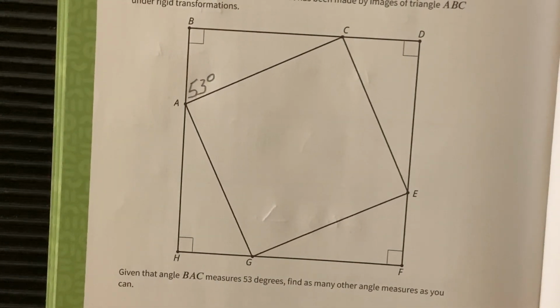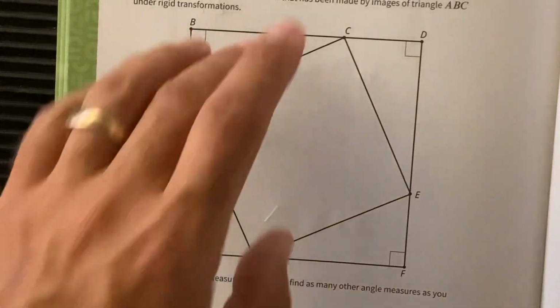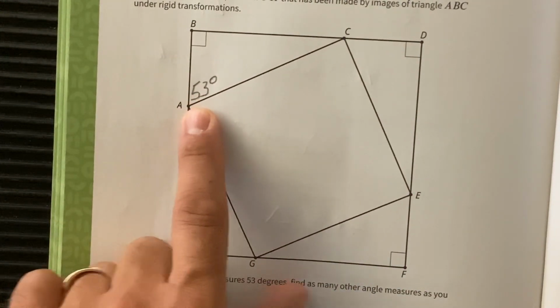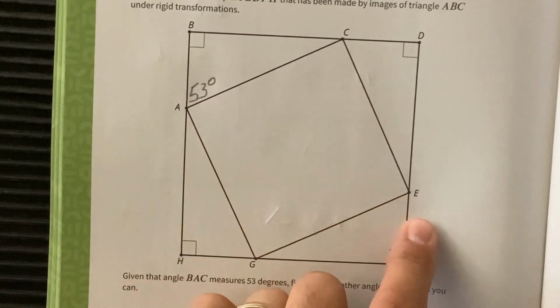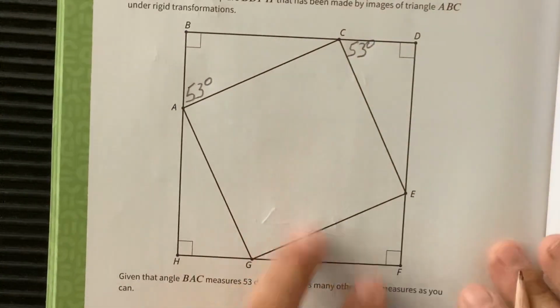So looking at the triangles, let's find all the other angles. So we had proven that these triangles are all the same. So where is this 53-degree angle located on this triangle? C. This triangle?